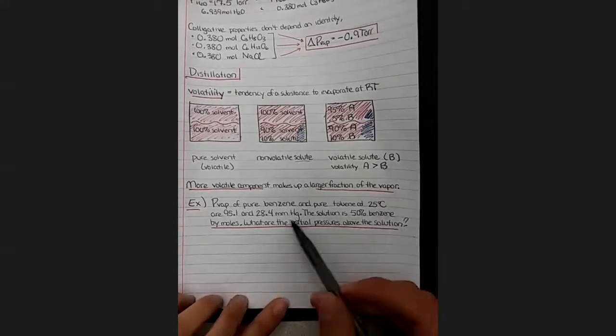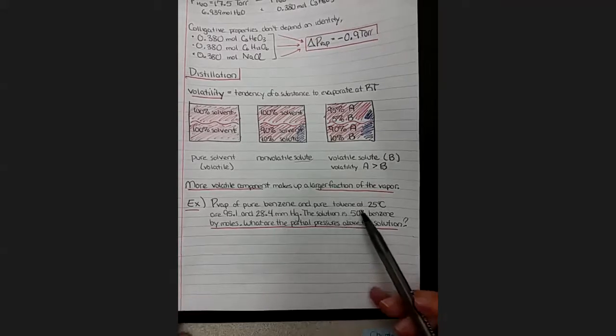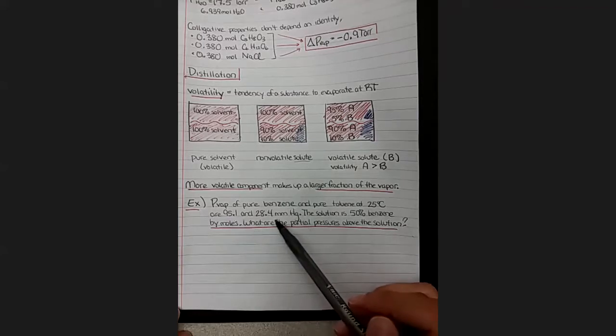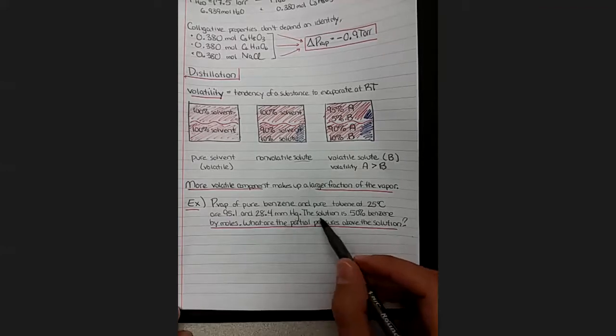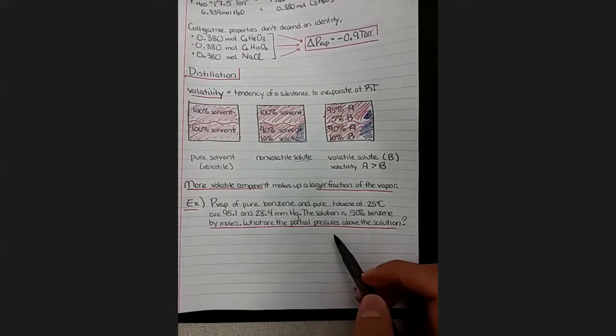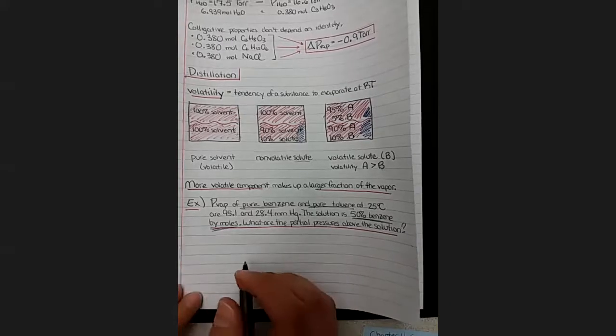So this example says the vapor pressure of pure benzene and pure toluene, which are two liquids at 25 degrees, are 95.1 and 28.4 millimeters of mercury. And let's say that our solution is 50% benzene by moles. What are the partial pressures above the solution? So we need to use Raoult's law. So we need to have the mole fraction of each piece, and we need to have the pressures of each of the pure pieces. So we have those here, pure benzene and pure toluene. And because this says 50% by moles, we also have the mole fraction.